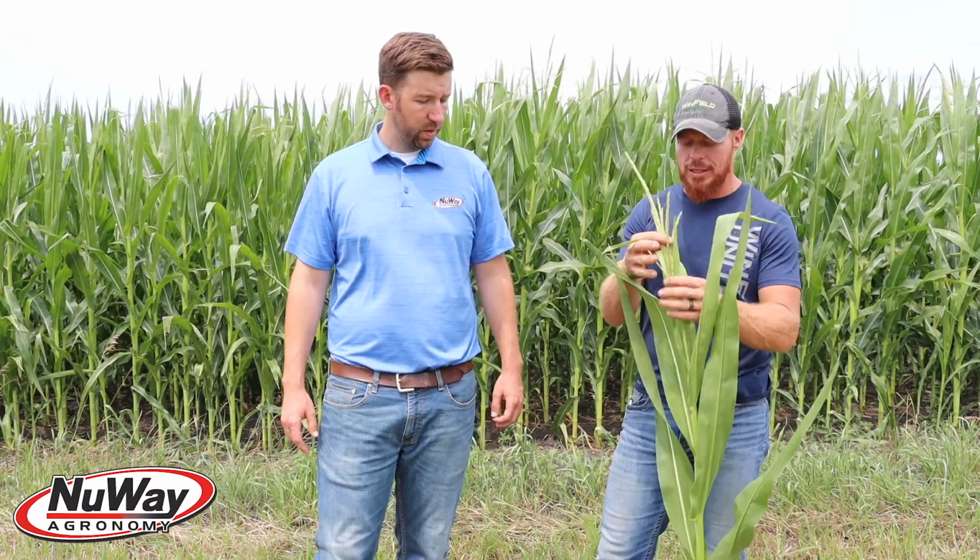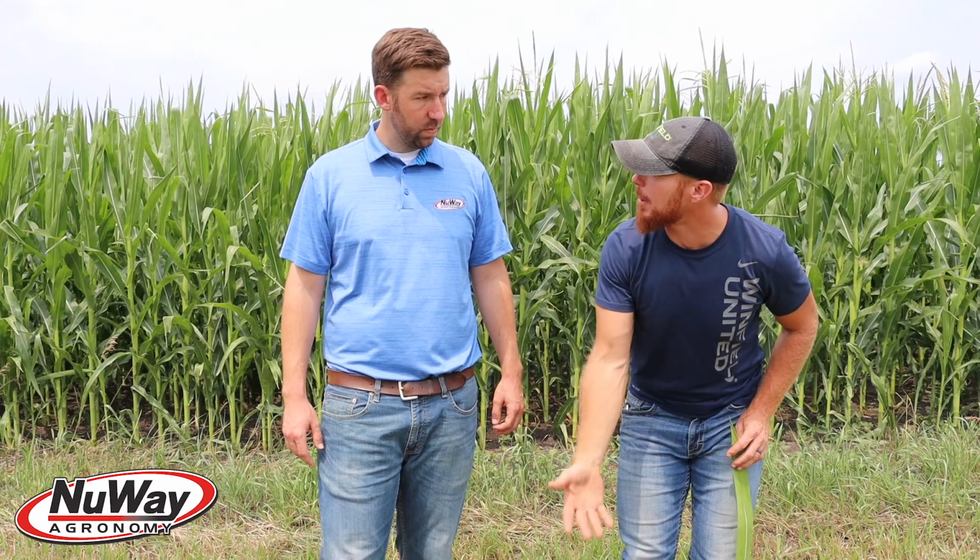So I picked one here that was pretty close to tassel. It's still a little bit early yet, but one thing you can see with this plant is if I rip this leaf off, you might be able to see some sulfur striping. The sulfur striping is going to show up on the top part of the plant because sulfur is immobile in the plant, whereas typically we'd see nitrogen and potassium deficiency at the bottom part of the plant.